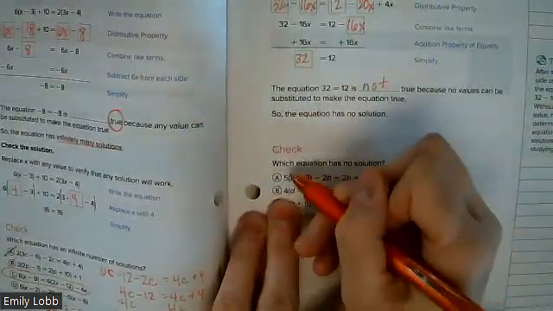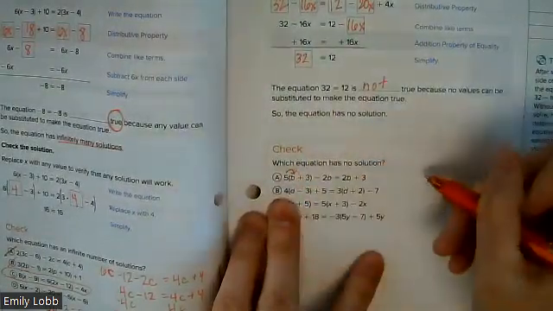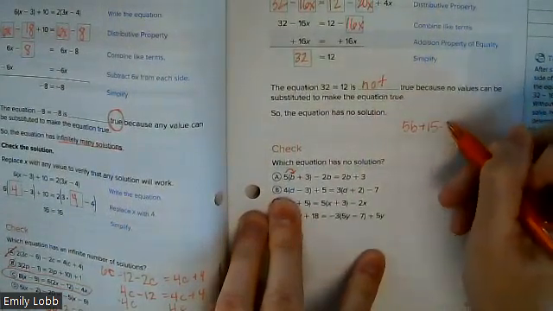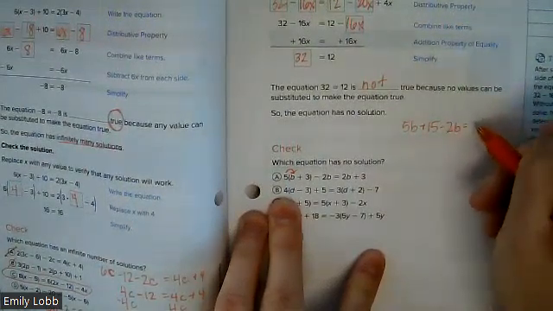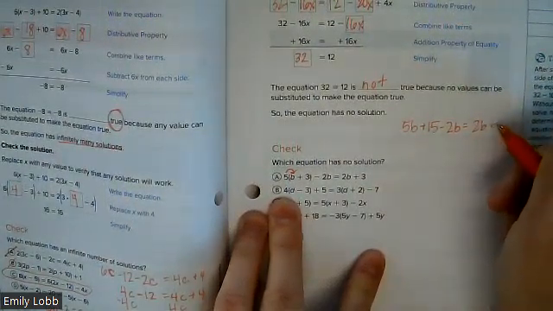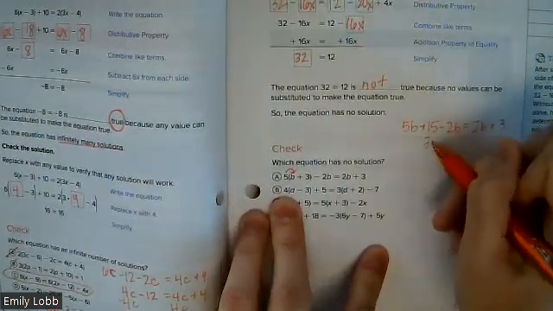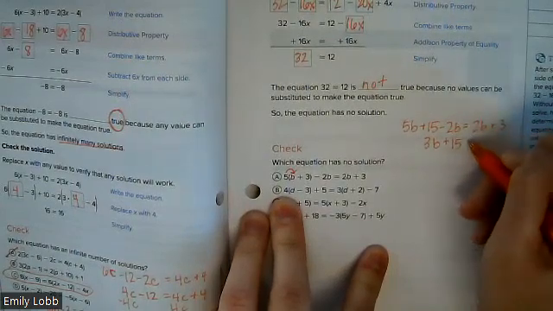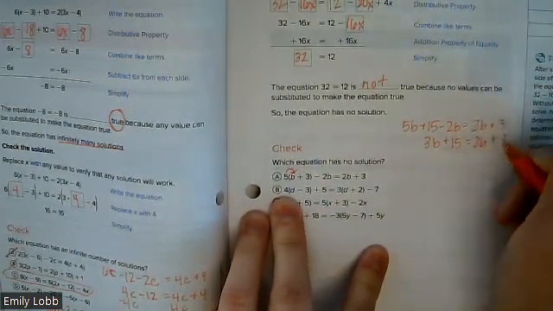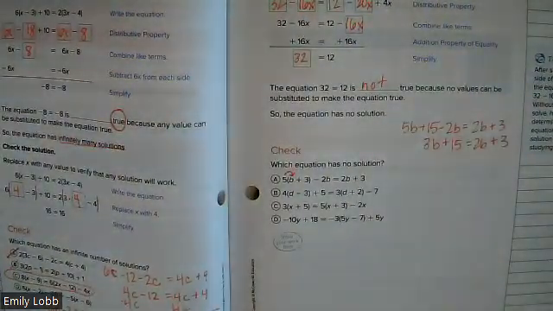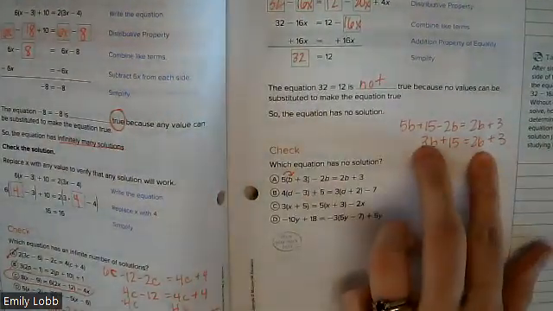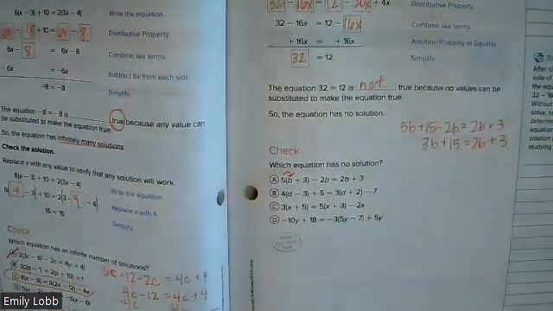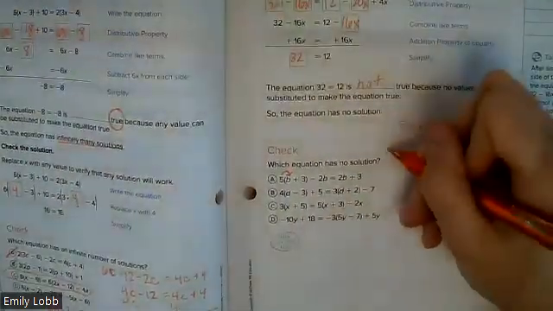So if I put through this 5, I have 5b plus 15 minus 2b equals 2b plus 3. Notice when we combine these, we're going to end up with 3b plus 15 equals 2b plus 3. When we have something that's infinite, has many solutions, they always have the same number of b's on both sides. They would cancel each other out. In this case, it doesn't. So this only has one solution.